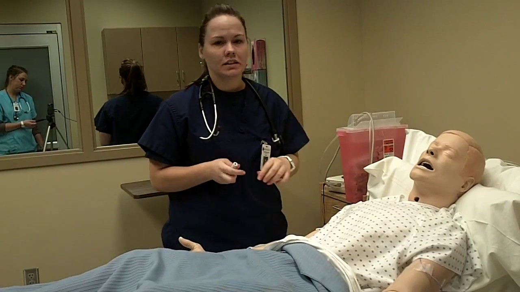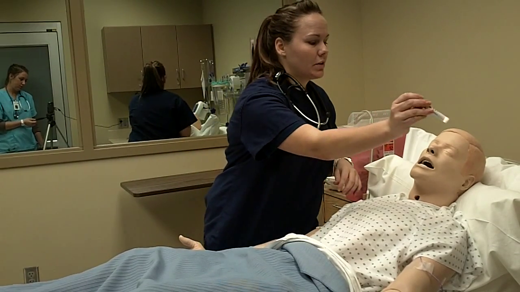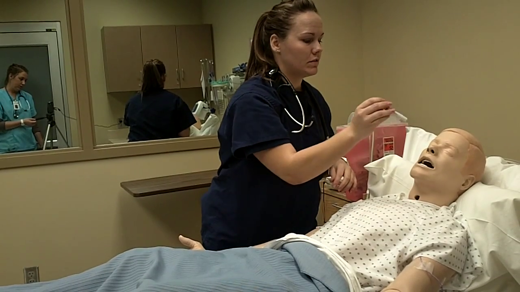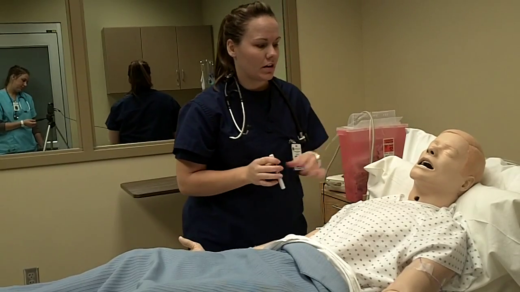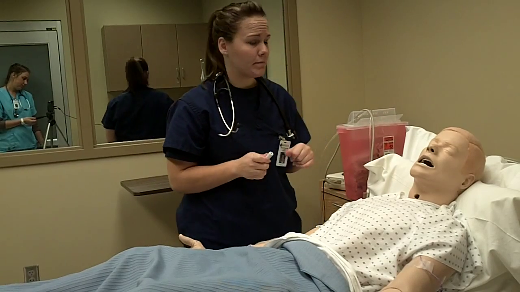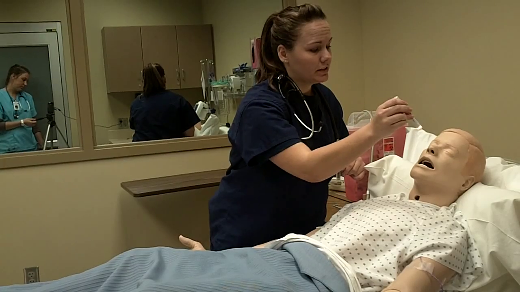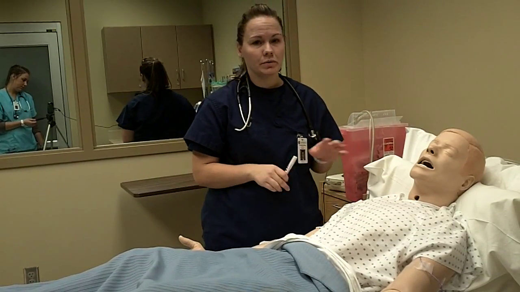Next, I'm going to check the 6 cardinal fields of gaze. I'm going to just go out, up, down, up, and down. Make sure that they are both equal in following my light. I'm going to also check the pupils on both eyes and make sure those are equally round and reactive to the light.